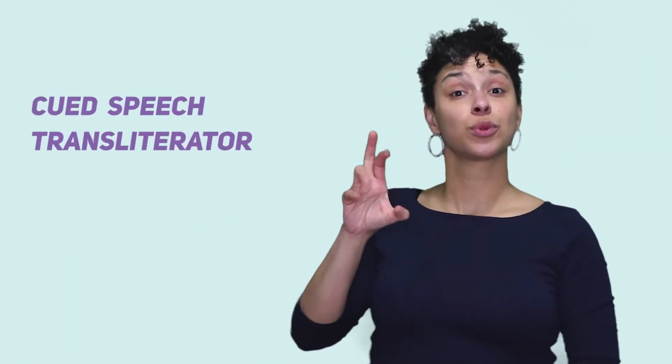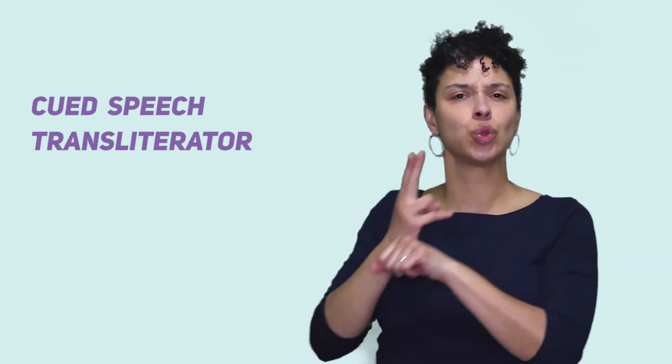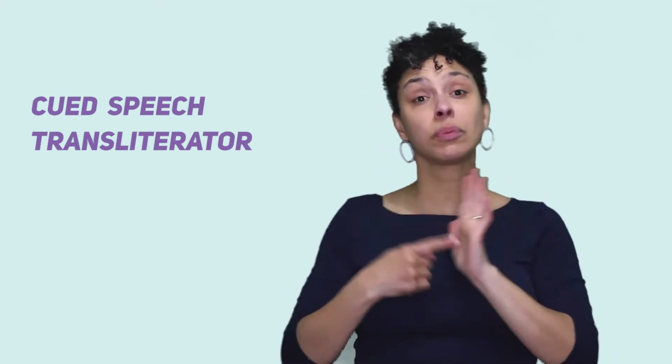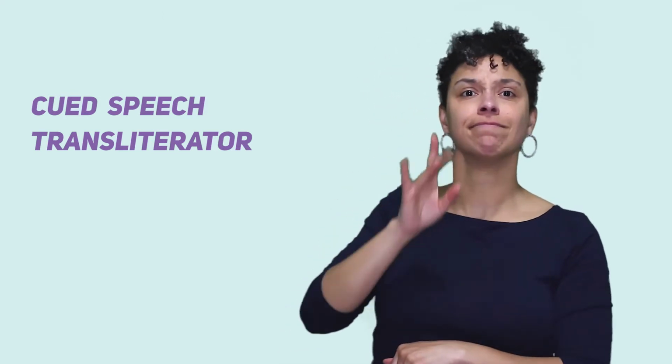With cued speech transliteration, hand shapes are used in different locations near the mouth to cue the different English phonetic markers.